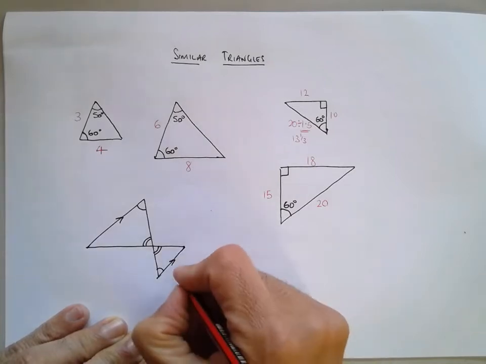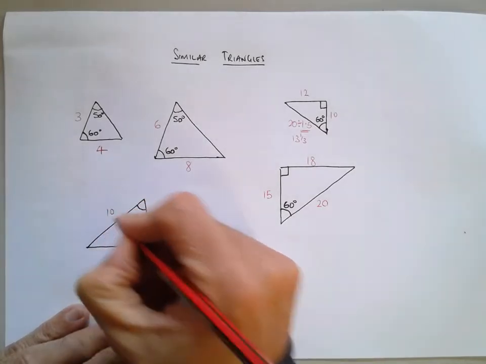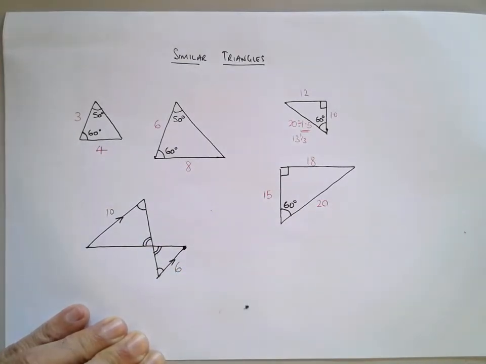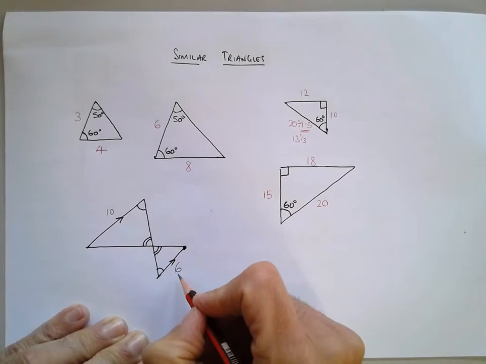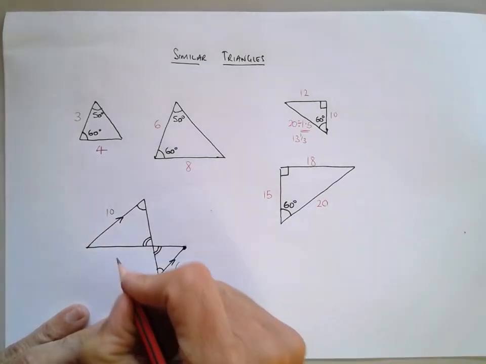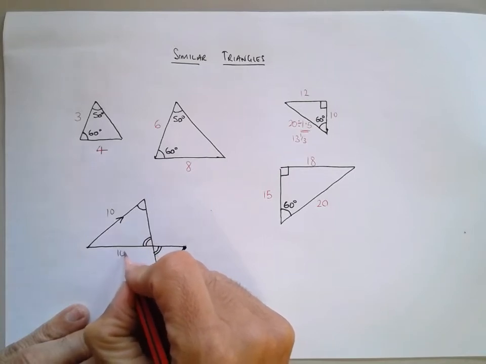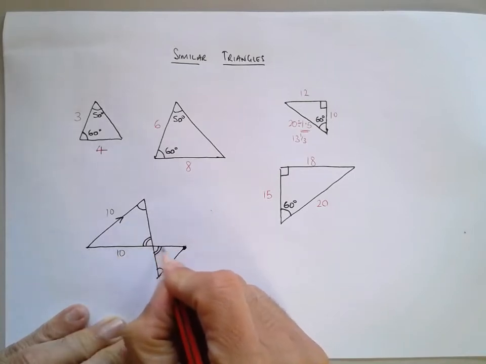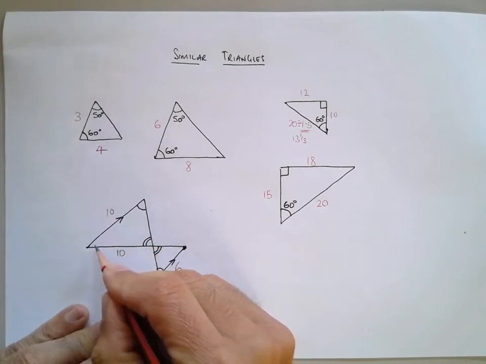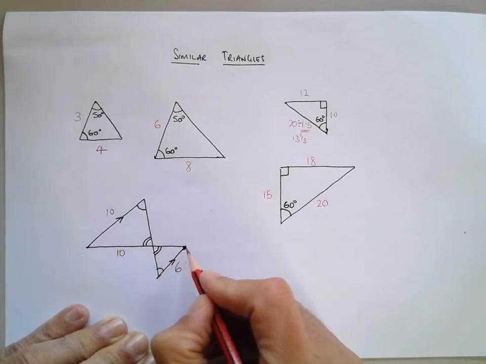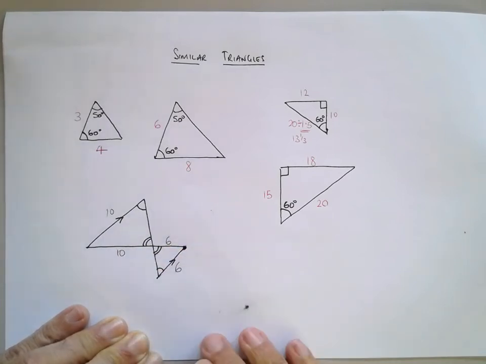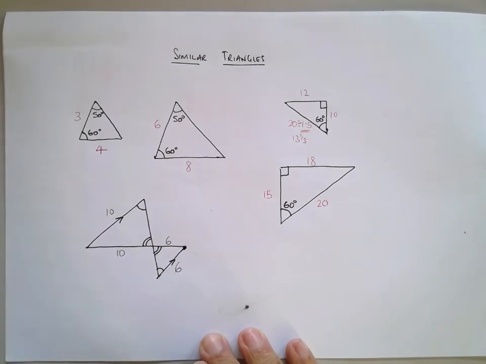So if this was 10 and this was 6, I know that 6 is growing to 10 or 10 is shrinking to 6. If this here was also 10, then this side here, which corresponds to that, see how it's between this marked angle and the unmarked angle? So again, between this marked angle and the unmarked angle, that would also have to be 6. The ratio stays the same. That's the principle of similar triangles.